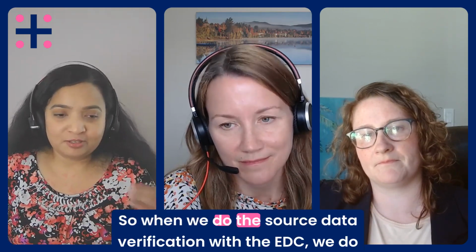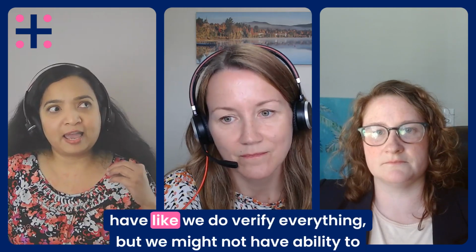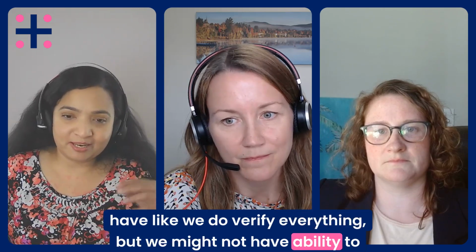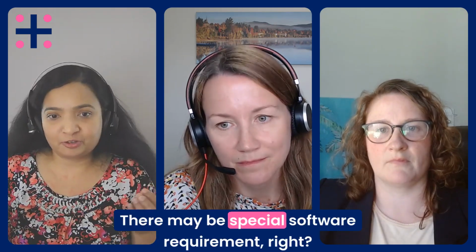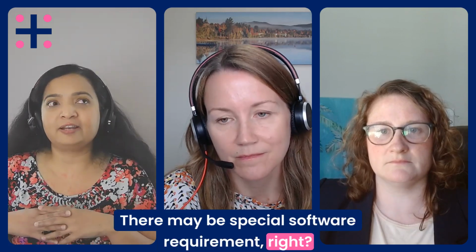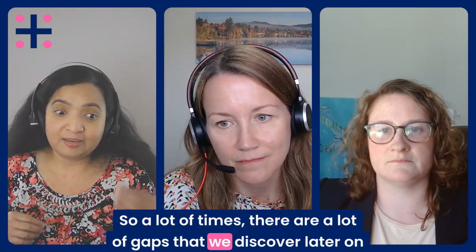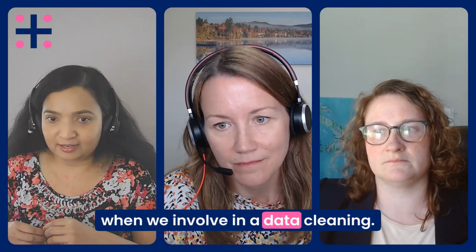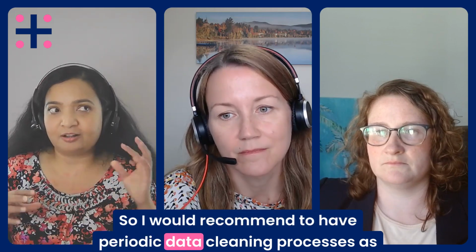When we do source data verification with the EDC, we verify everything, but we might not have the ability to see the instrument data, or there may be special software requirements, right? A lot of times there are gaps that we discover later on when we get involved in data cleaning. So I would recommend having periodic data cleaning processes as well.